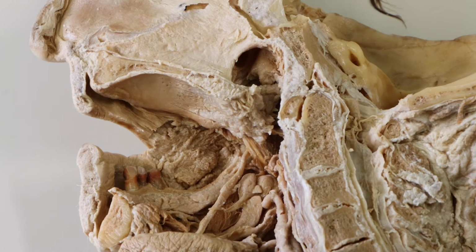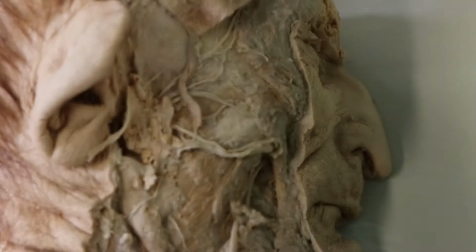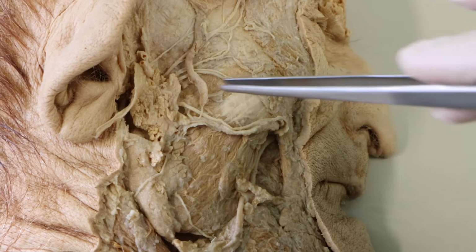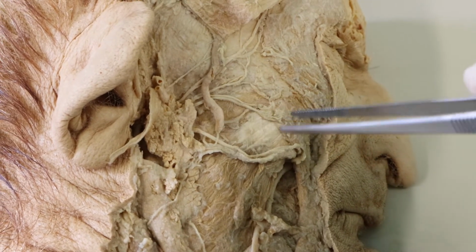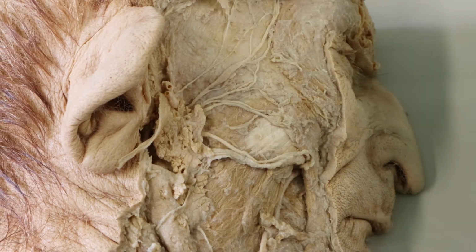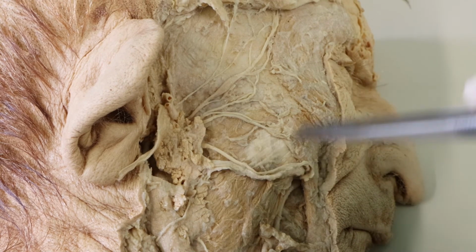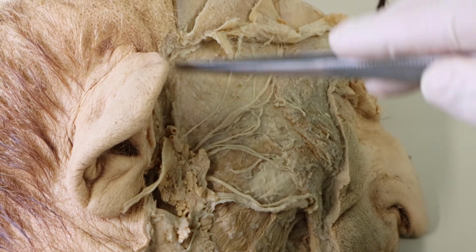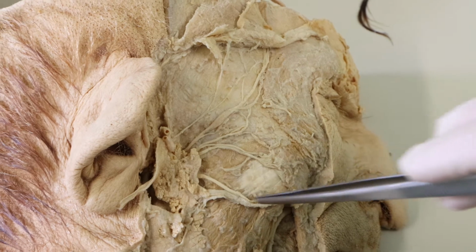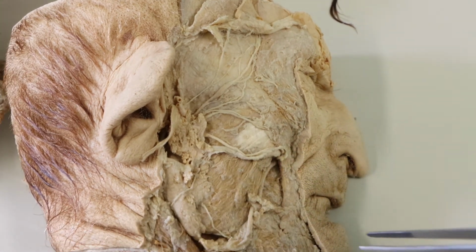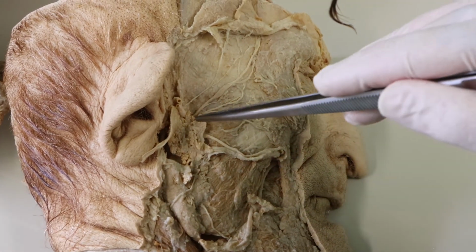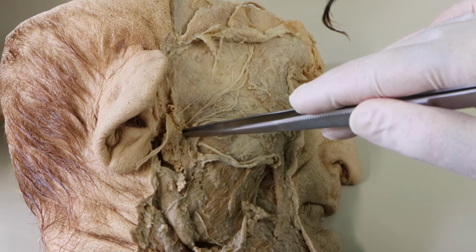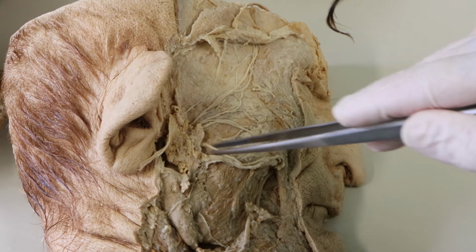And finally, in the next preparation that I am going to show you, the parotid gland is dissected, and in it you can see these whitish fibers passing. Those are the branches of the facial nerve, coming from the parotid plexus or intraparotid plexus.